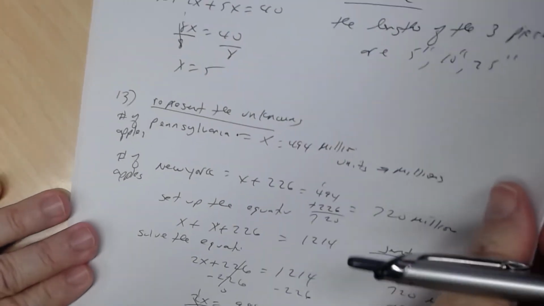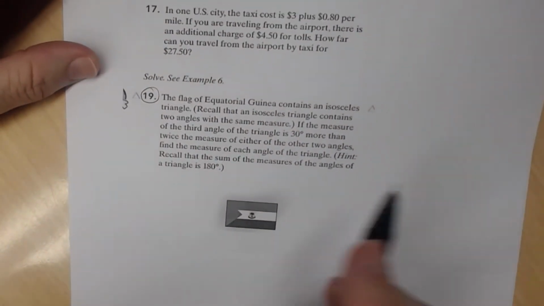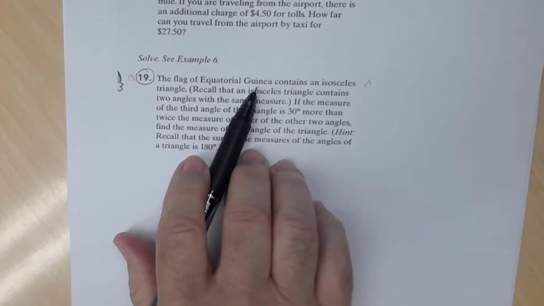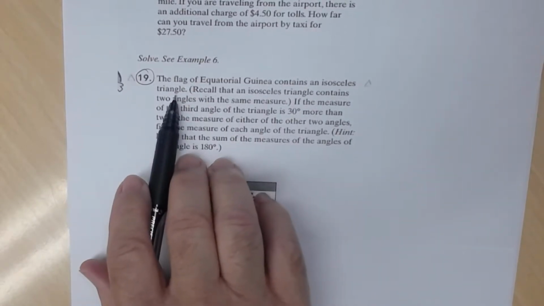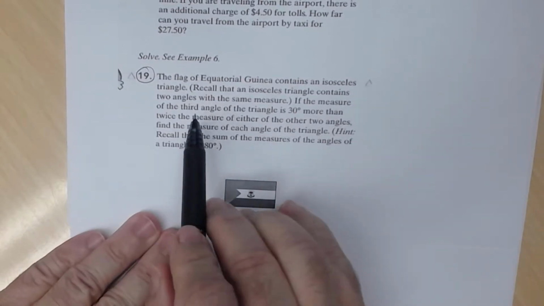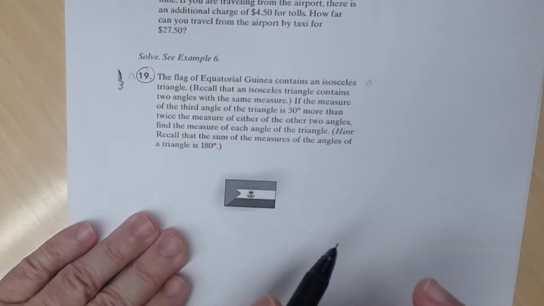Okay, so let's look at another one. So this is going to be number 19. All right, number 19 says this. The flag of Equatorial Guinea contains an isosceles triangle. So there's the flag, and they're talking about this little triangle right here. And it's an isosceles triangle, and you're told that an isosceles triangle contains two angles with the same measure.